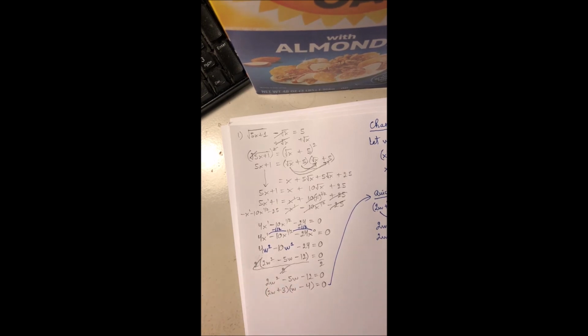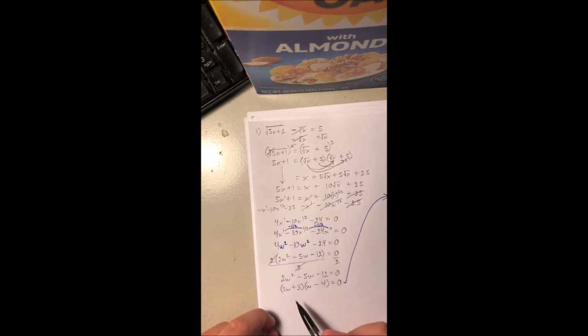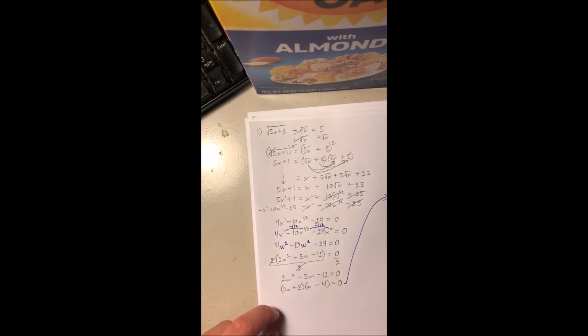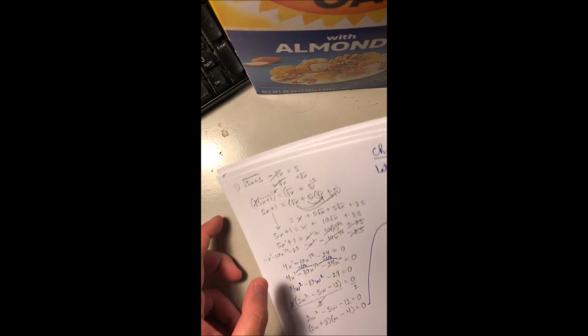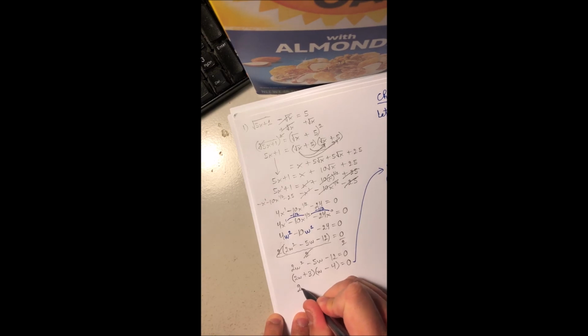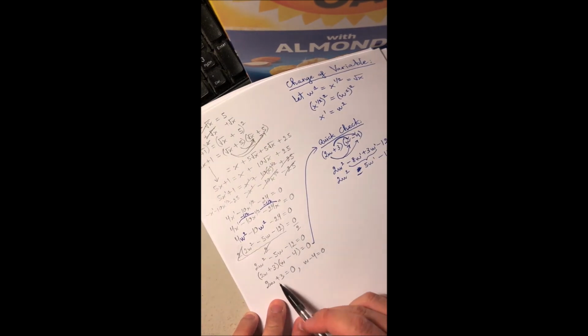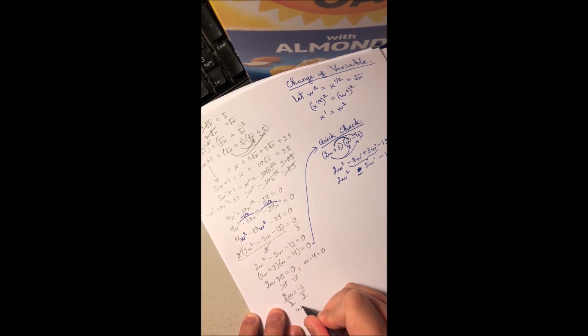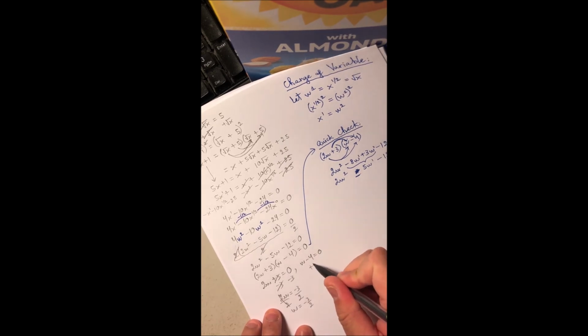So these two binomials multiplying together is the factor form of the left-hand side. In this case, we can use the zero product property and set each of these binomials equal to 0. That means 2w plus 3 equals 0, and w minus 4 equals 0. Individually, in each case, you solve for w. Subtract 3, you get 2w equals negative 3. Divide both sides by 2, you get w equals negative 3 over 2. And the same thing in the other case, add 4, you get w equals 4.